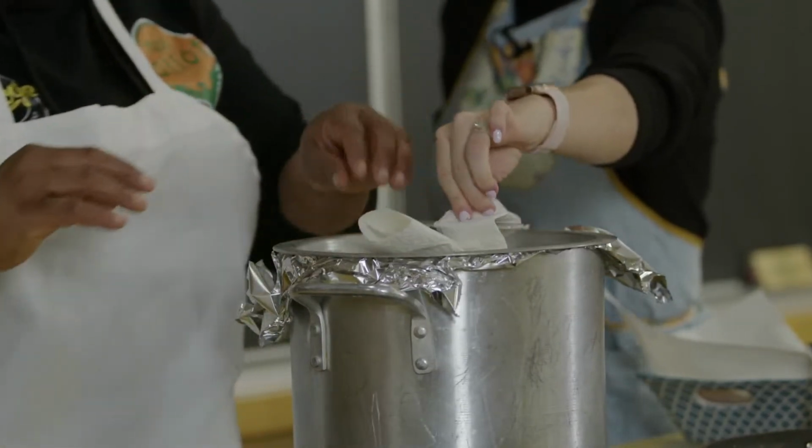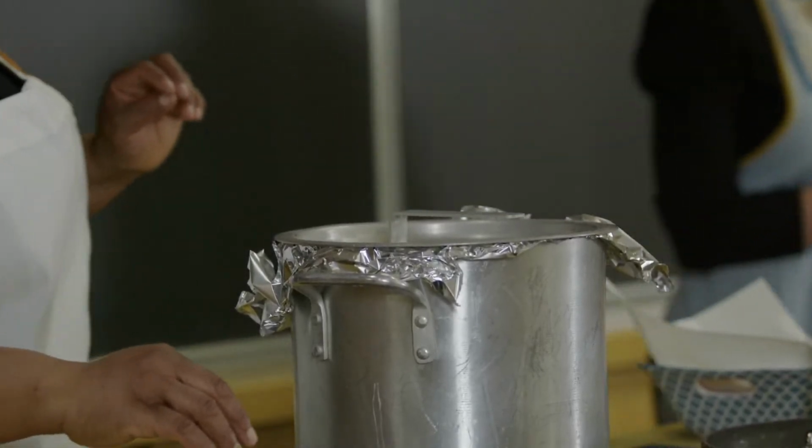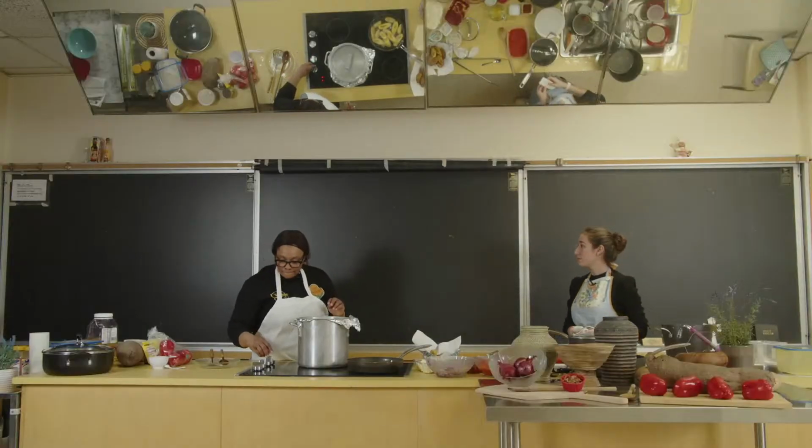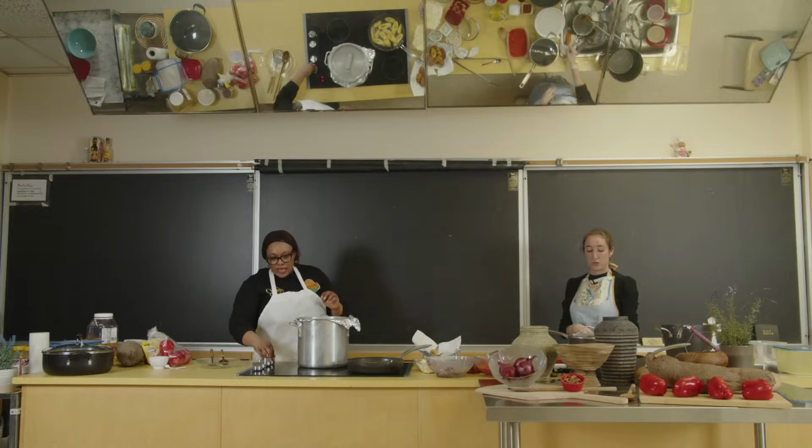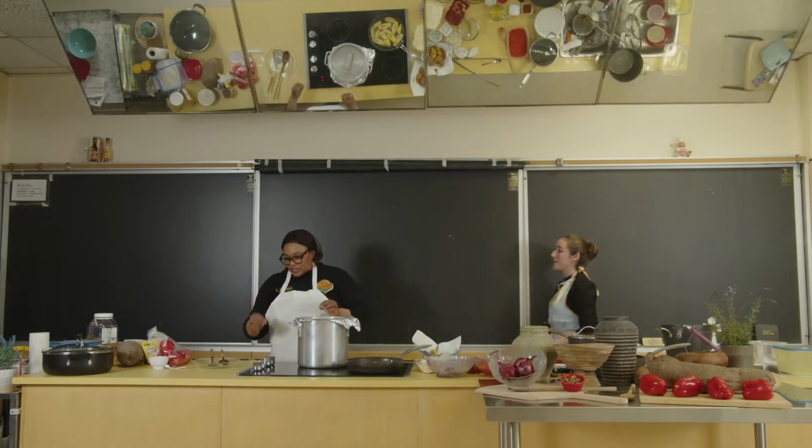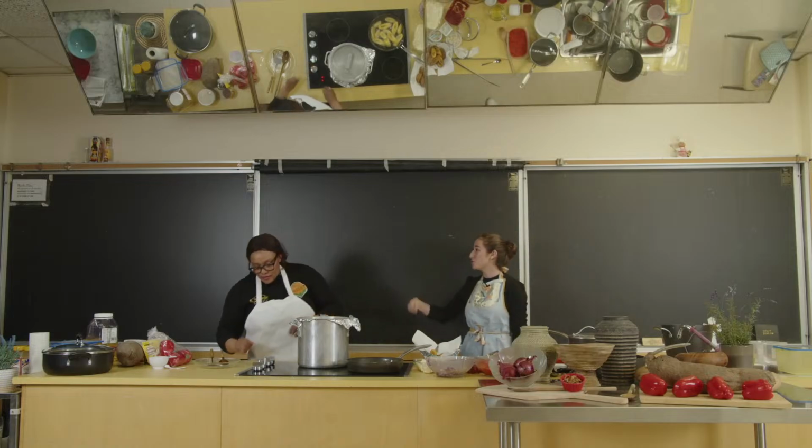Why do you put the tin foil on top of the pot? Because I want to make sure the steam, we're trapping the heat in. I'm learning so much today.